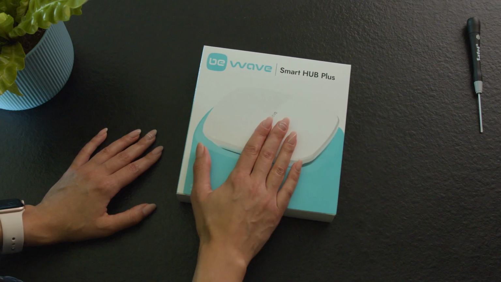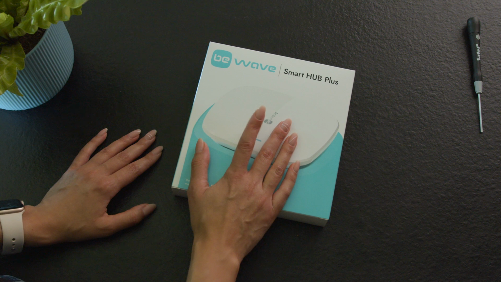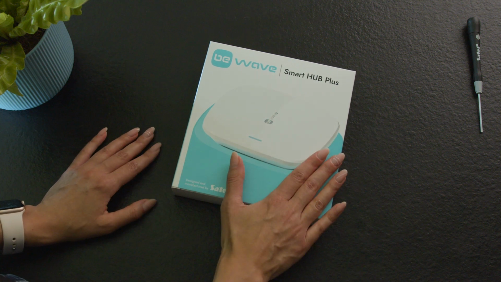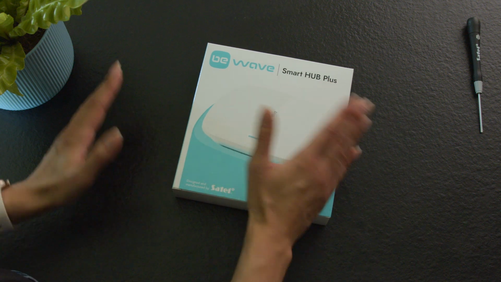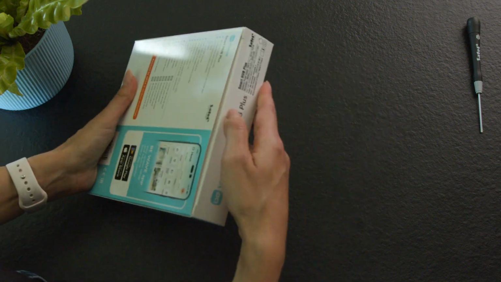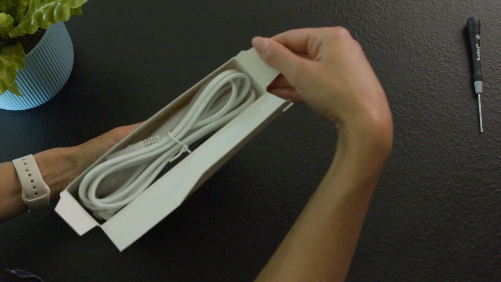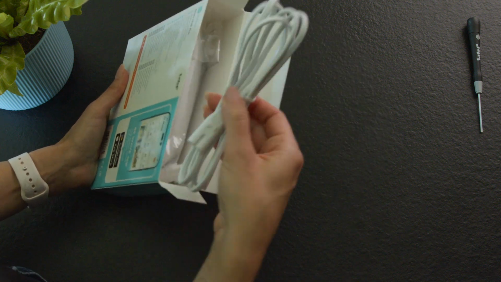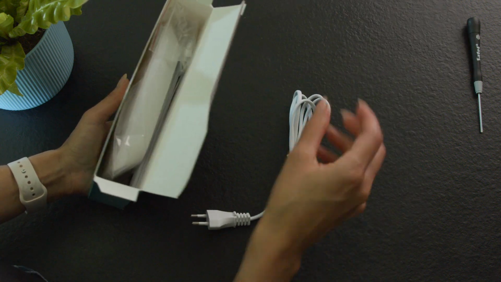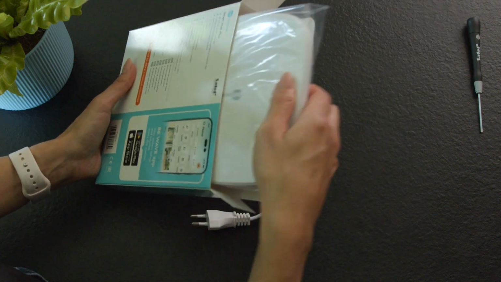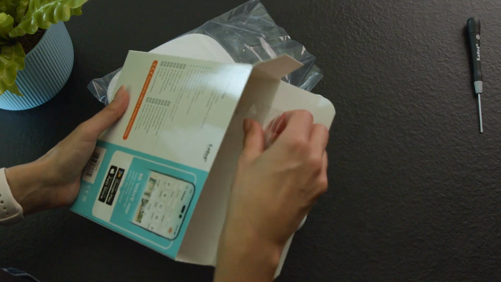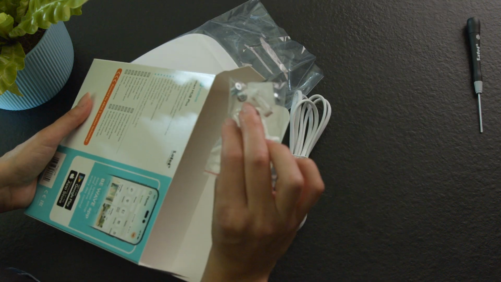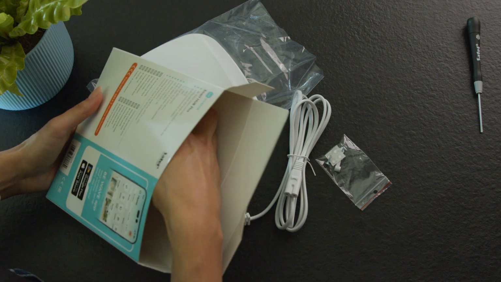We start by connecting our Smart Hub or Smart Hub Plus to the power supply. I'll show you how to do it in the right way. For our smart home, we chose the Smart Hub Plus. Let's open the box. You should find the power cable, the device, screws with the little plastic part, and the manual.